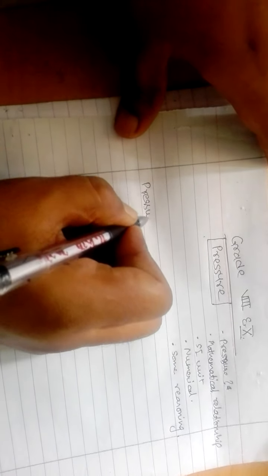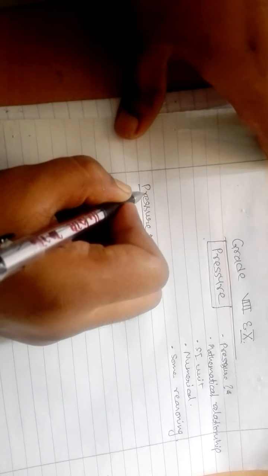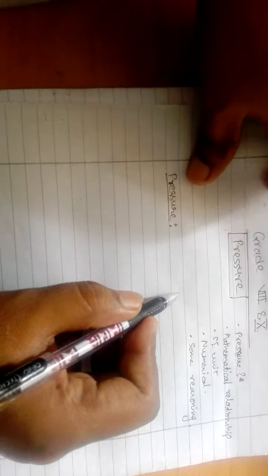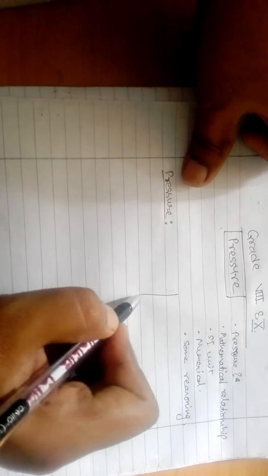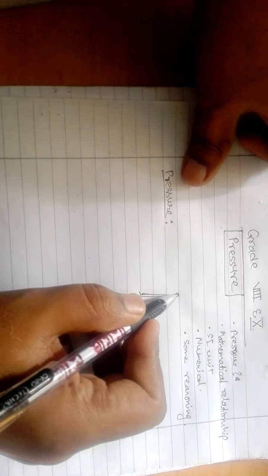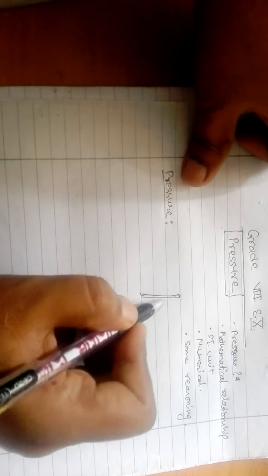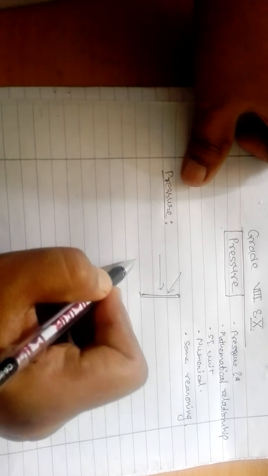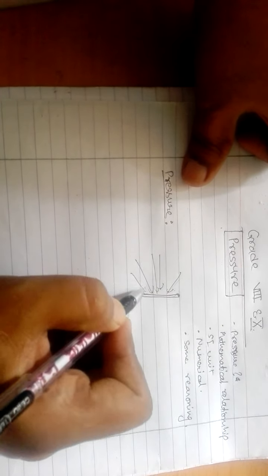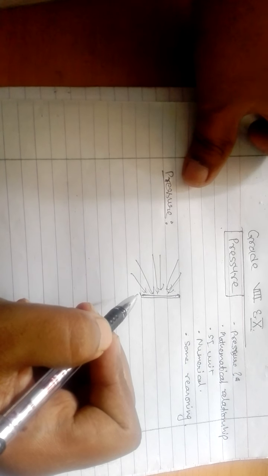How do you define pressure? What is pressure? You all know force. Force means an external agent which is applied to any object. Now let's talk about a surface. If you apply force, you can apply force on this surface in any direction, isn't it?